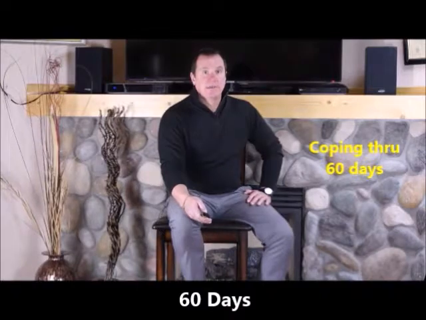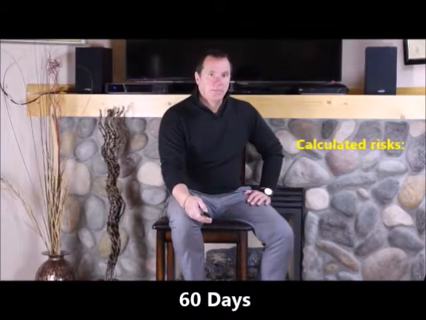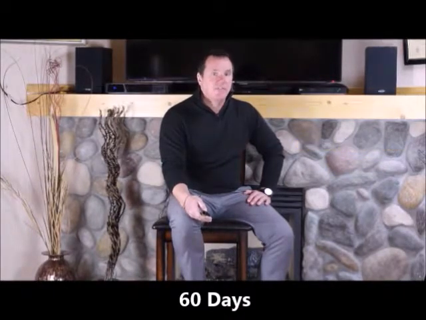Coping at 60 days. Calculated risks. If abstinence has been maintained for the first 30 days, it is time to let out the leash a little when you get to the 60-day stage. It's not a reward, as the tighter leash wasn't a punishment to begin with. Letting the leash out is a way of exploring the varying dimensions of this new experience of not being on dope. You now need to experience some calculated managed risks so you can develop the skill of surpassing them.